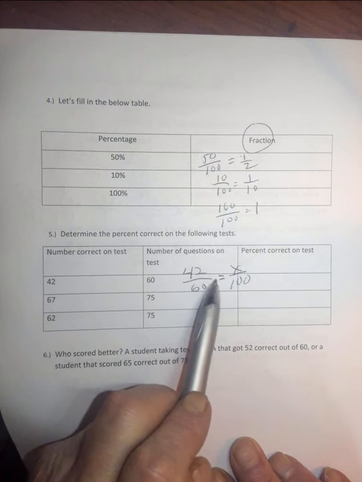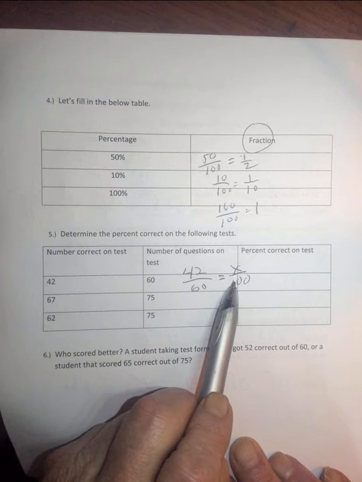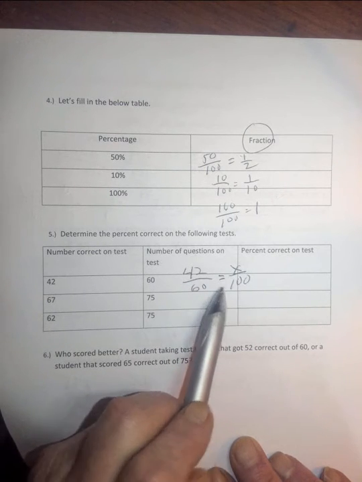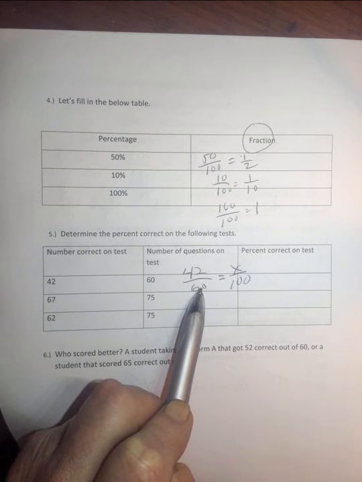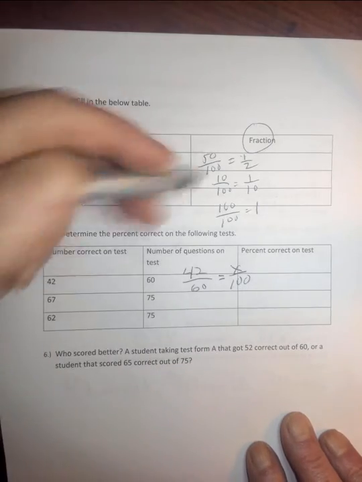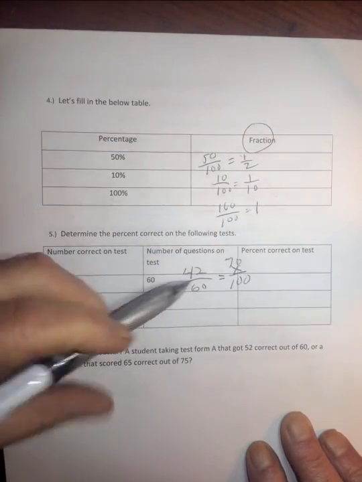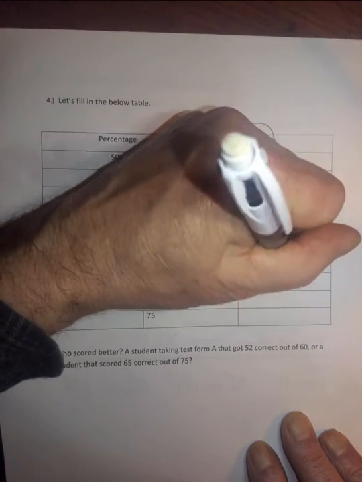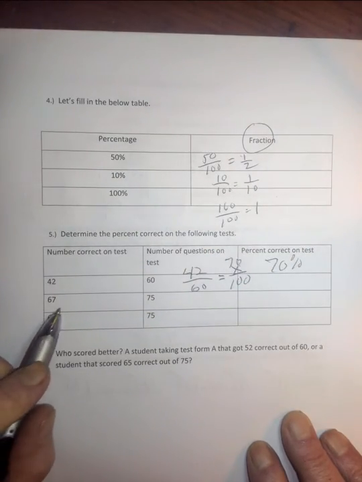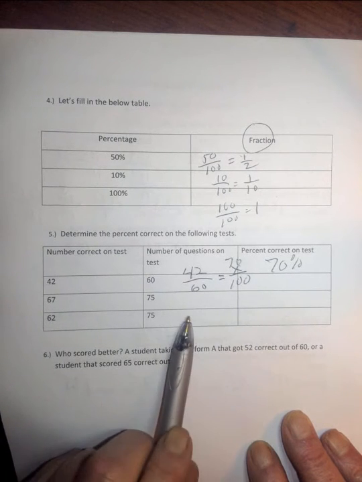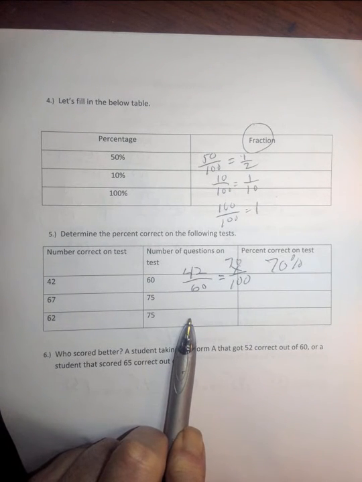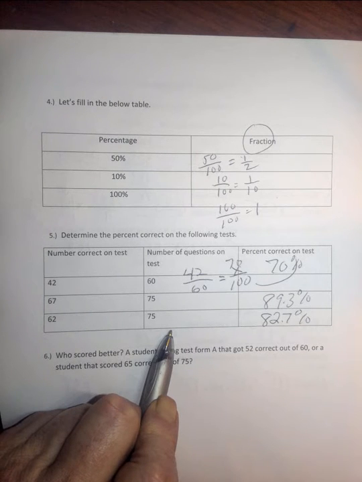So I'm going to cross multiply and divide. And hopefully you know how to do that by now. So this is just going to be 4,200 divided by 60, which is 70%. 70 over 100 is 70%. All right, so you can check your work on these two. I'm going to put in the answer. And there it is, that I rounded to one decimal place.